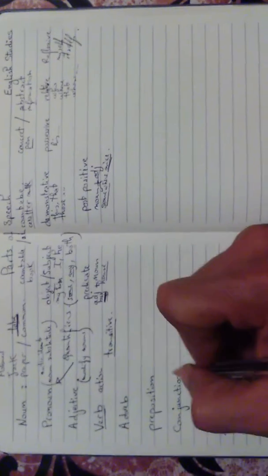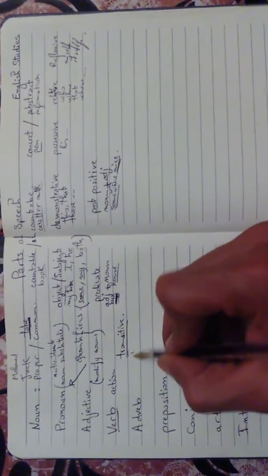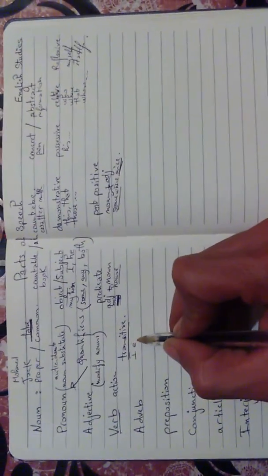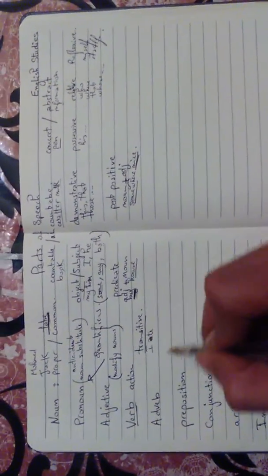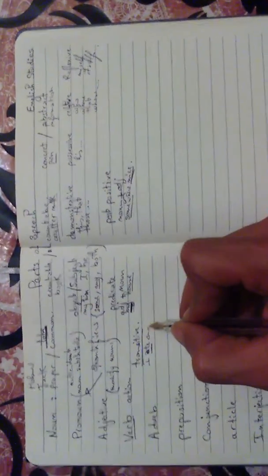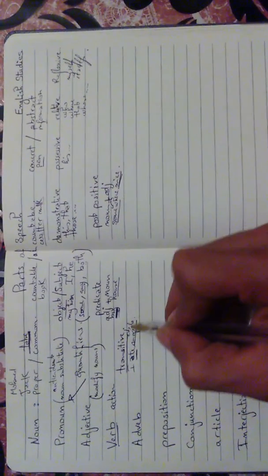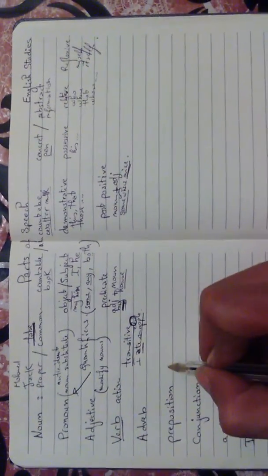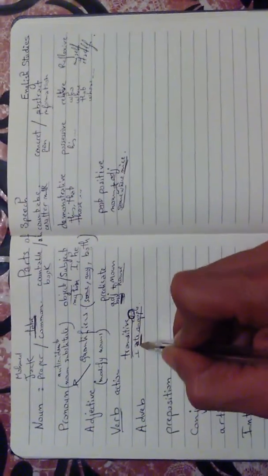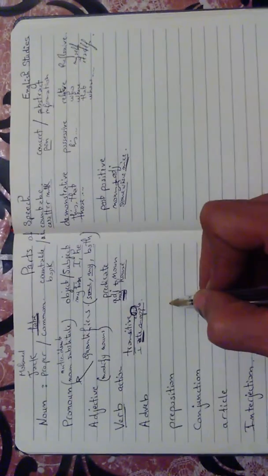Transitive verbs are verbs that need to have an object. For example, I ate what? I ate an apple. So an apple is an object. This is the object. To eat something, to eat is a transitive verb. Intransitive.